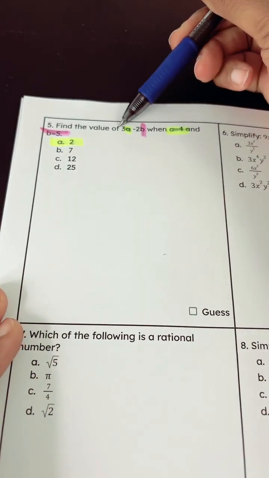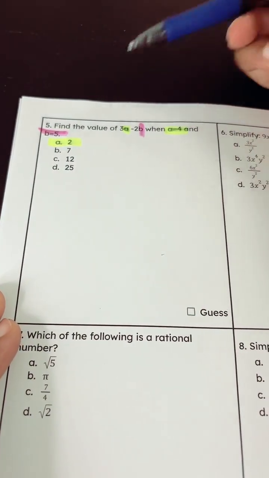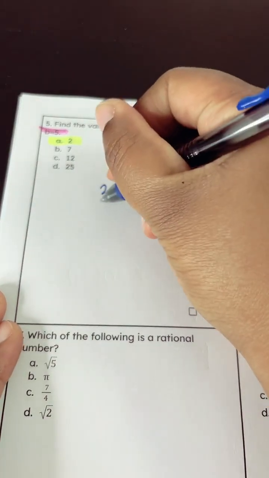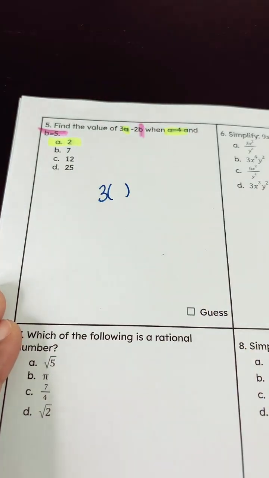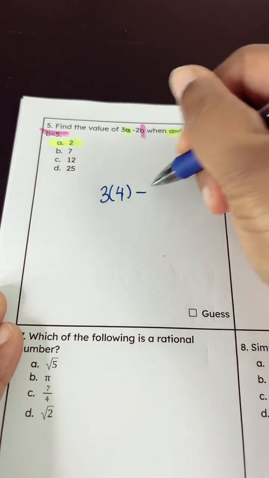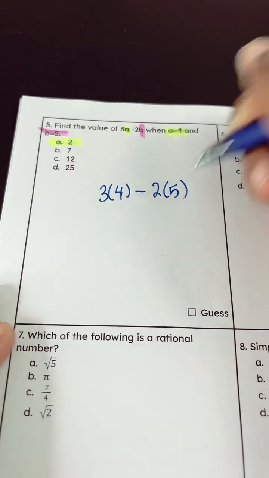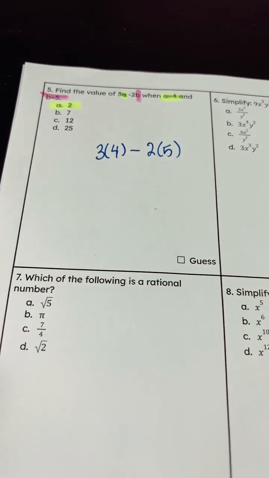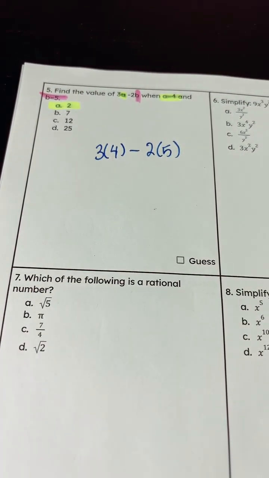Whenever we have a number and a letter attached, remember they're multiplied together, you guys. So we have to show that. That's why I put parentheses here, because I'm showing multiplication. So I'm going to put 3 times 4 minus 2 times 5. Perfect. All right. What do I do now? Good. Shawnee said multiply.